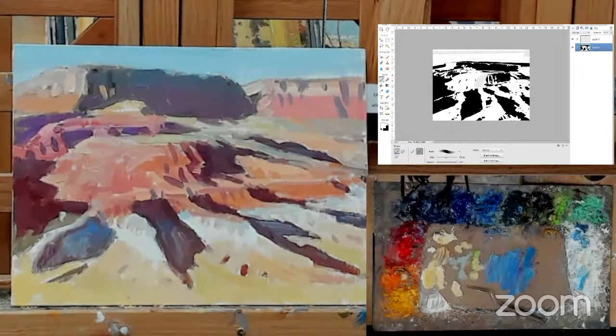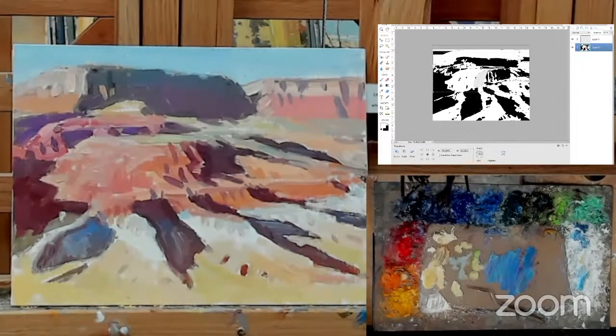And I am going to make this middle mesa a little bit bigger. I'm going to grab this whole area right here and make this bigger. And that's where I came up with, I think it's going to be a more interesting painting by making this bigger down here.